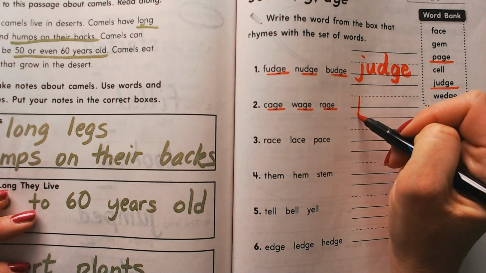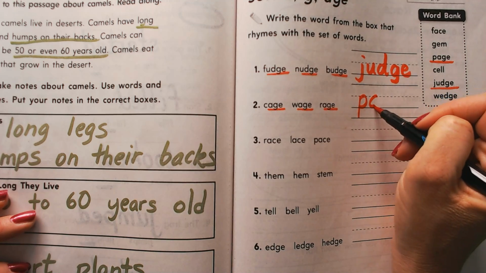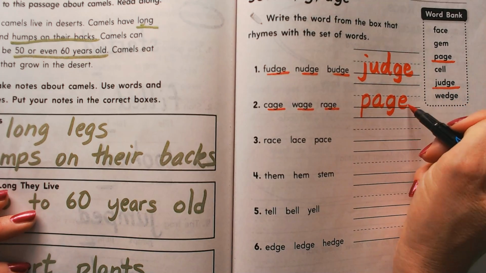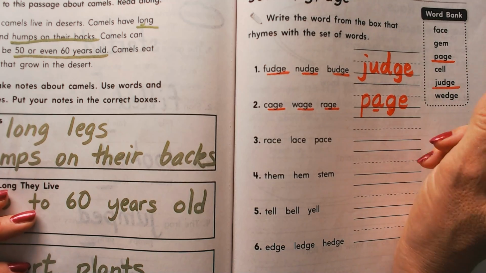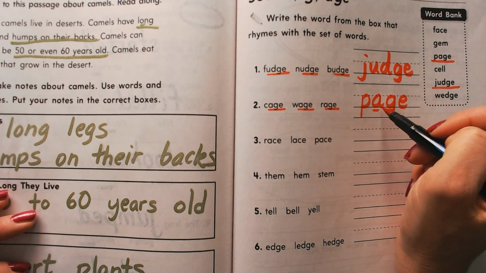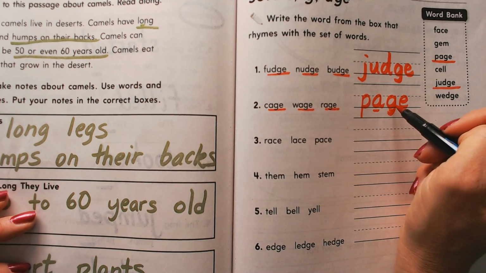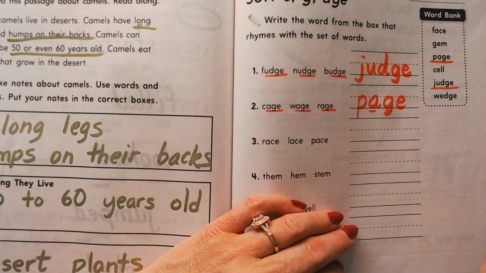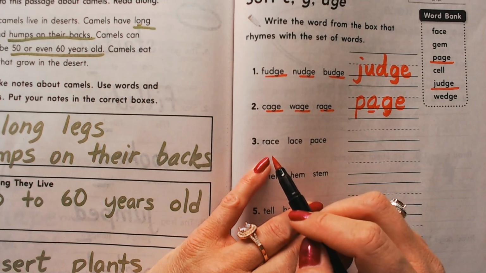Let's write down page. Pay, and then the GE. The E makes the A and the G say their names. Page. Except he only makes the G say part of his name. Page. Okay, now let's look at these 3.